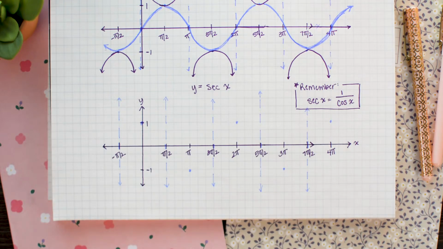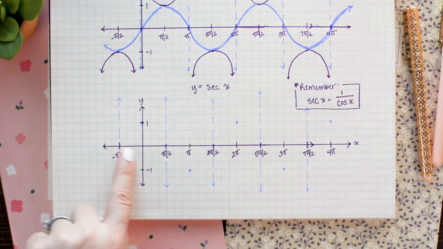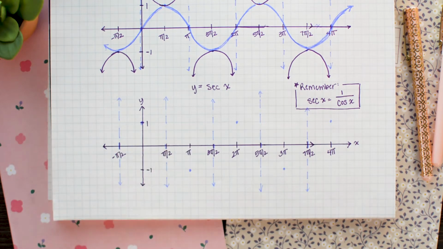Again, just like I said in the last one, if this is not enough points, you can go ahead and section these out and look up those points on the unit circle and get a little bit more detailed of a graph.